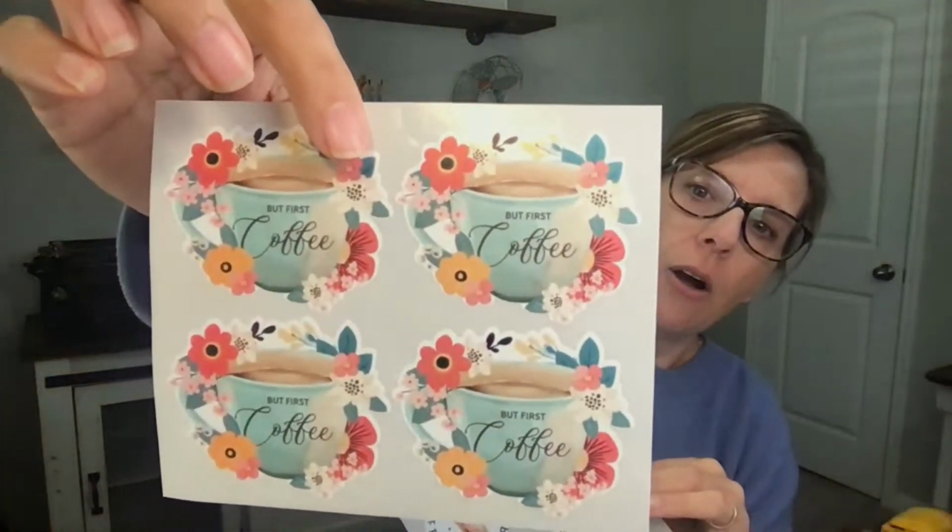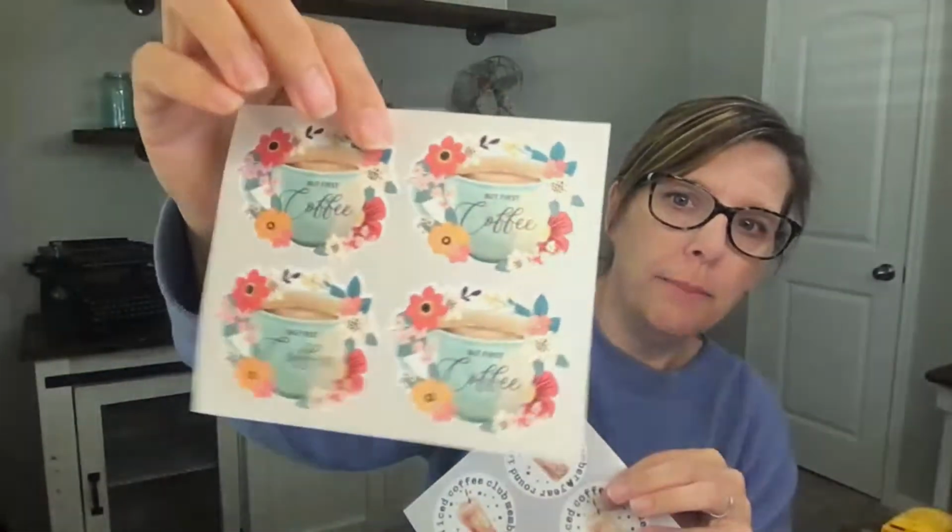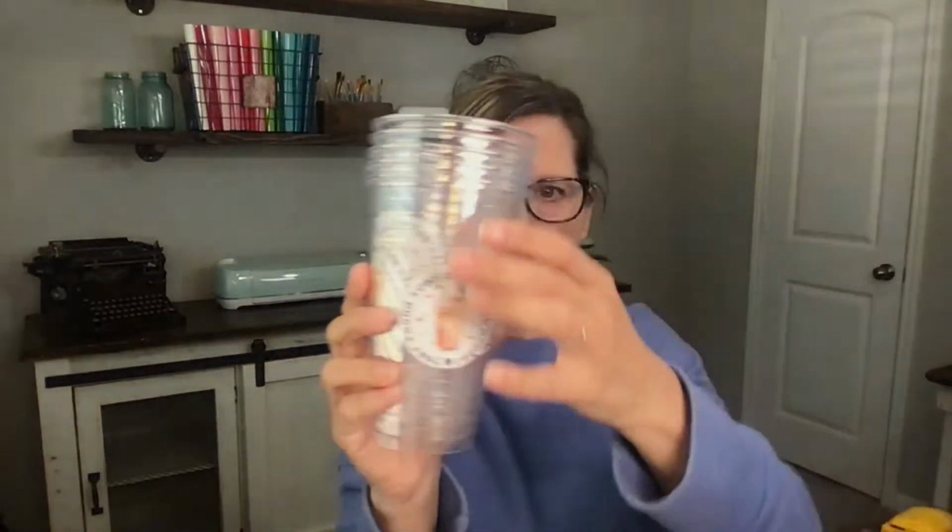And then I have a different version if you like coffee or if you want to put something on a tumbler. I have a different version, but first coffee. So another version of stickers. So I made her a whole stack of coffee cups, and she's on a mission to learn all the different recipes for coffee at home.